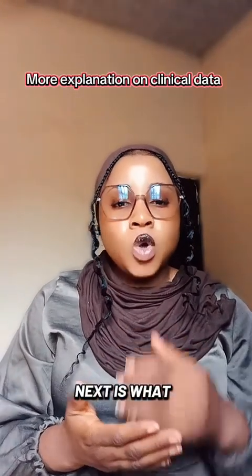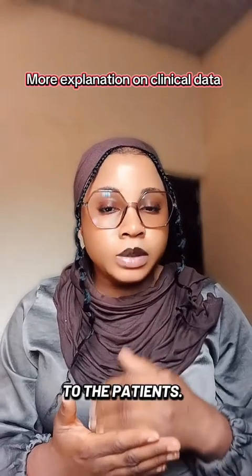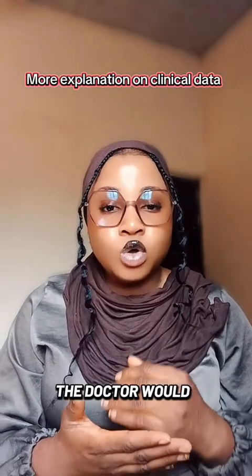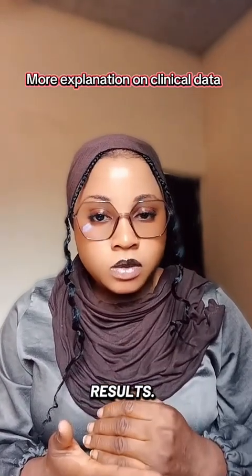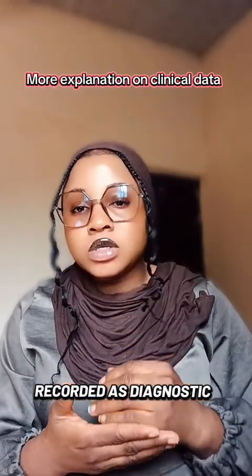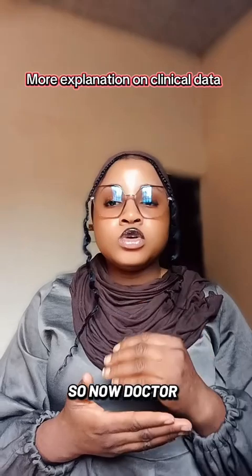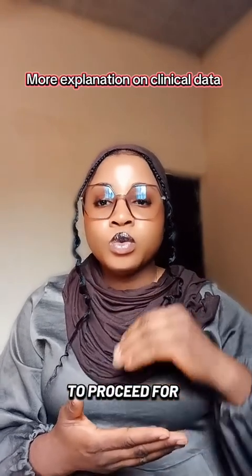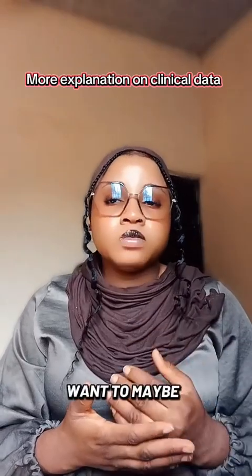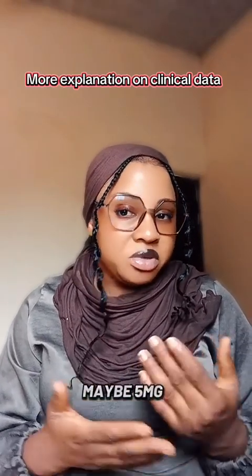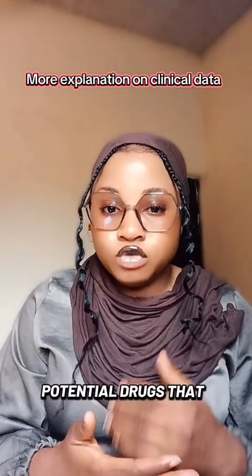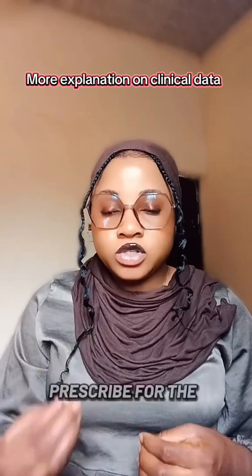So now the next is what treatment was given to the patient. After the test results, the doctor would review them. The test results are also recorded as diagnostic clinical data. So now the doctor uses the results to proceed with prescription of treatment for the patient. The doctor would maybe prescribe amlodipine, maybe 5 milligram daily, or lisinopril, or any other hypertensive drugs that he may likely prescribe for the patient.